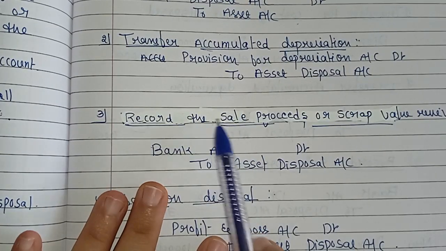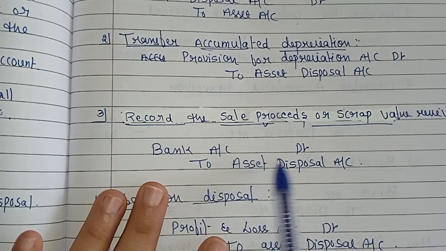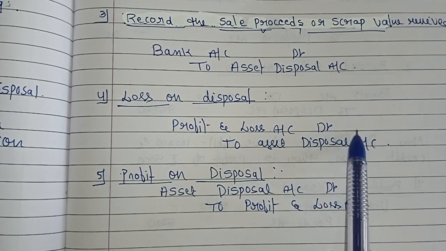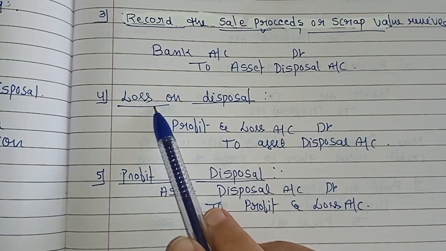After that we need to record the sale proceeds. That is bank account debtor to asset disposal account. And after that, loss on disposal. What is the journal entry? Profit and loss account debtor to asset disposal account. That is when there is loss on disposal.